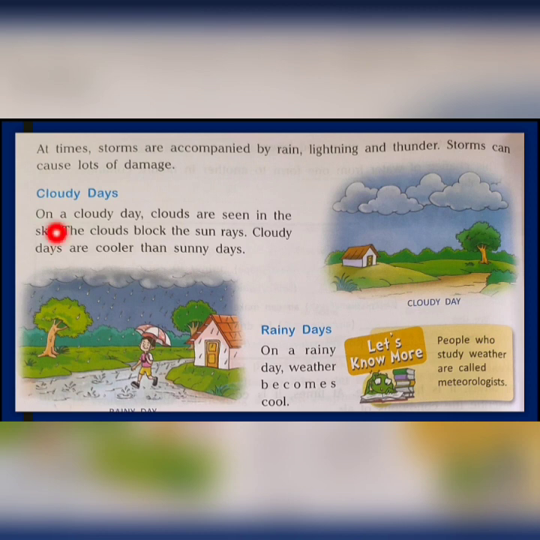Then the next one is about cloudy days. On a cloudy day, clouds are seen in the sky. The clouds block the sun rays, and that's why cloudy days are cooler than sunny days. Why are cloudy days cooler than sunny days? Because clouds block the sun rays. When sun rays are not able to reach us, there will be no more hot days, right?